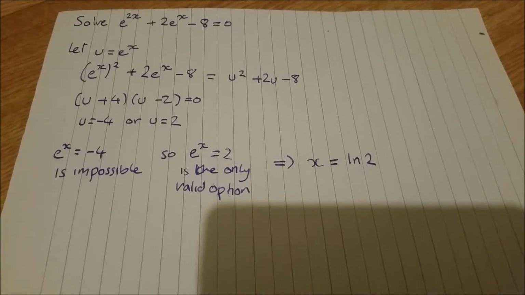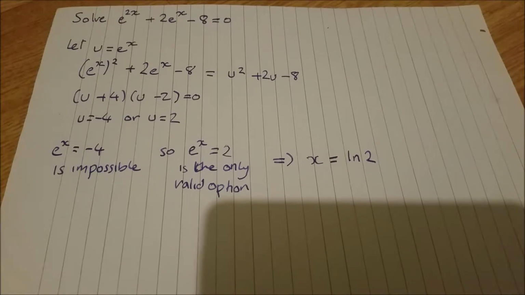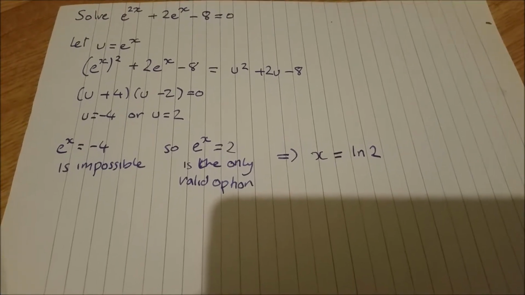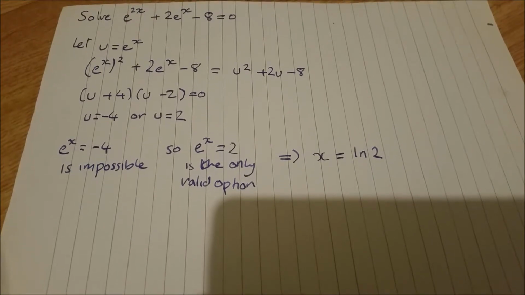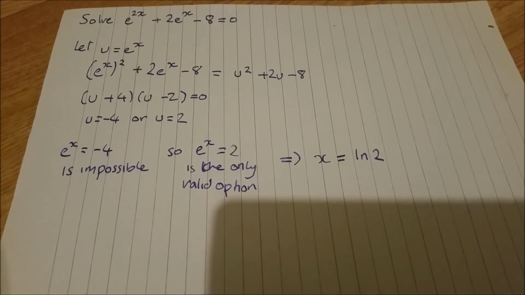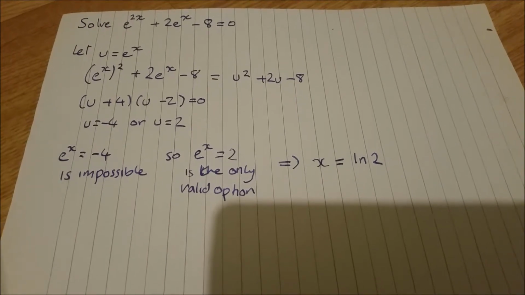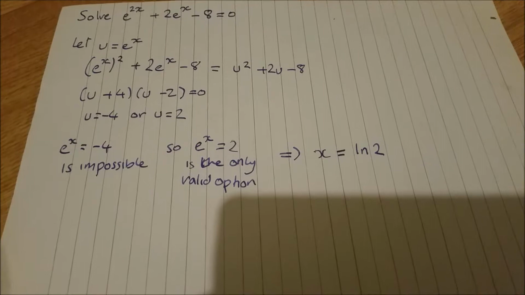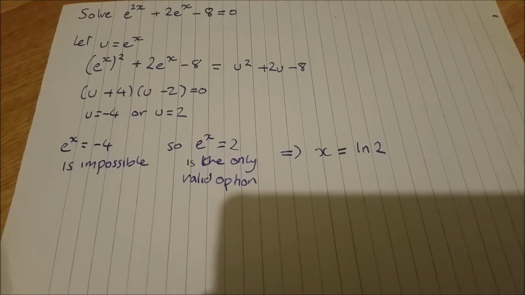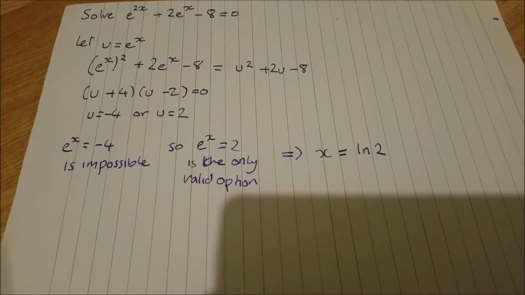Now, as for the letter of the substitution, I generally prefer u. I know pretty much no one else in the world seems to use u, but I do. So I say u is e to the x, and that's the substitution I'm going to use, and that substitution is going to turn an exponential equation into a quadratic equation. The quadratic equation is known as something called an auxiliary equation. You don't need to know that. Mind you, if you're doing further maths, that's going to come back and haunt you big time. Never mind. There's some foreshadowing for differential equations for next year.